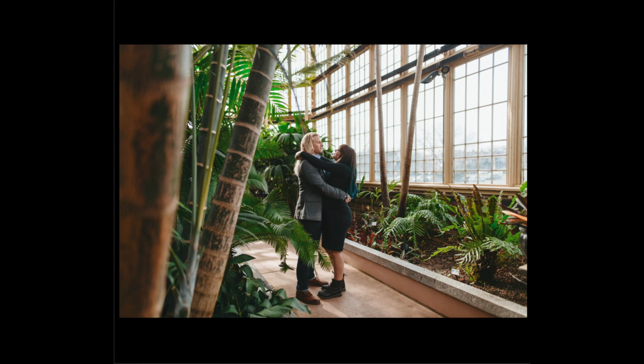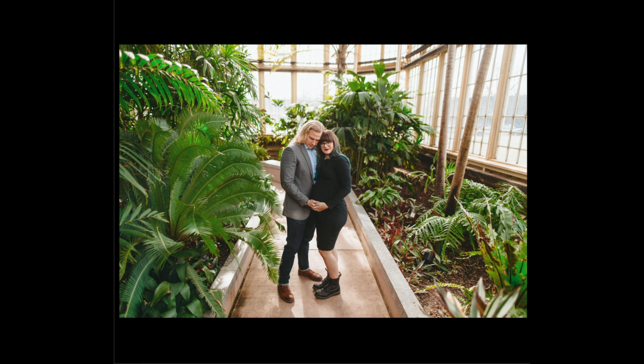Here's an image where they just don't contrast against the background in a way that I think works necessarily. So by moving slightly over to the right, we've got this nice haloing effect around them, and we have these nice leading lines that frame them up.